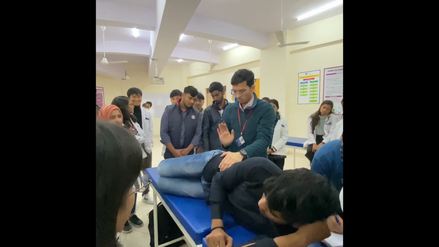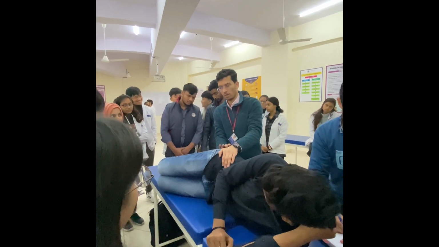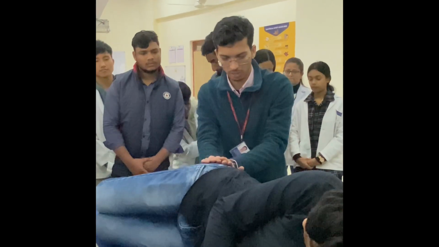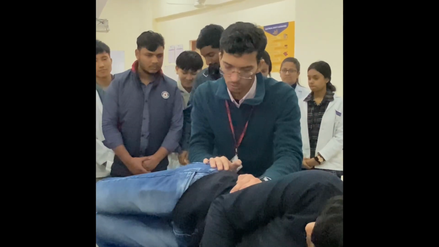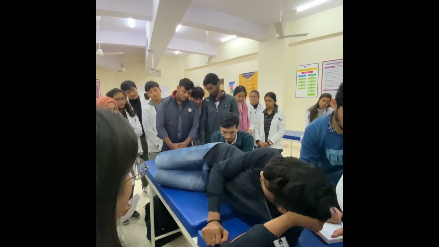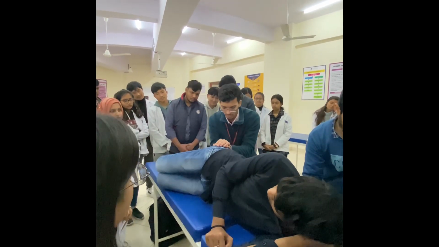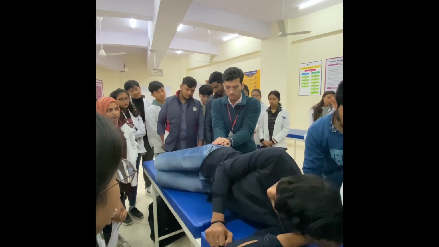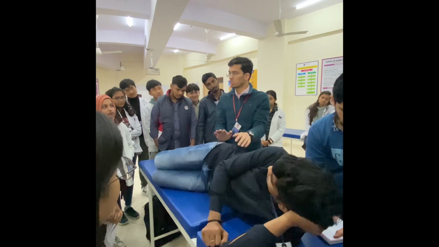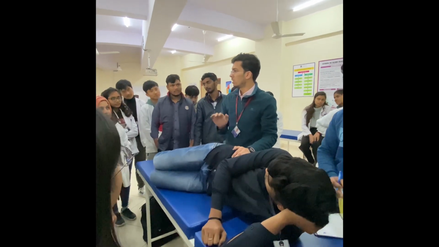Now posterior depression. We place our hands on the ischial tuberosity of the patient. We might place both hands. We first move the patient into anterior elevation and ask the patient to push down on my hands, and down. Again, push down on my hands, push back, and down. So this is posterior depression.